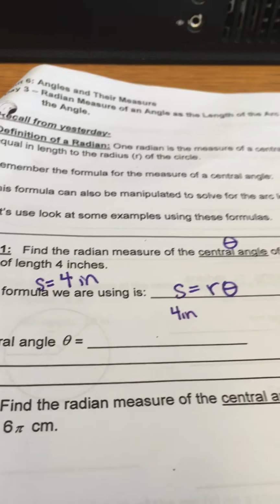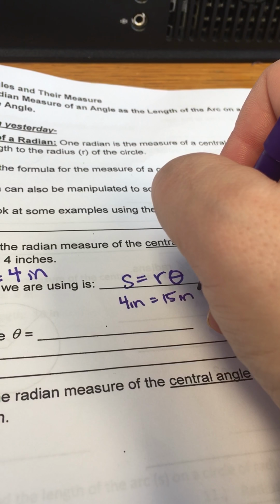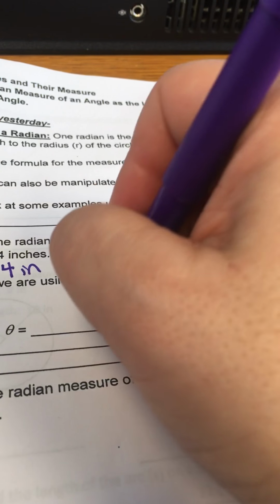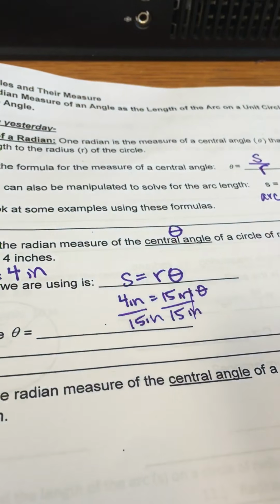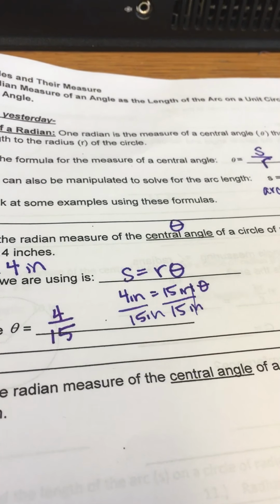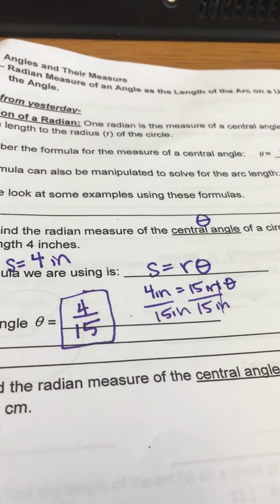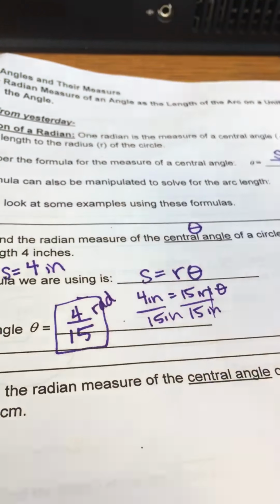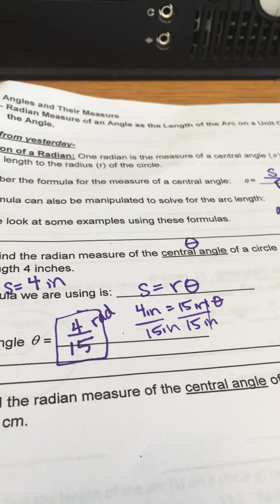Four inches equals 15 inches times theta. Get the theta by itself, divide by 15, divide by 15. The central angle is 4 over 15. Okay, so that's all you're doing. Since it is a central angle, we would say radians. At some point pi was already multiplied into that, so don't worry about adding pi. Do not change anything, leave it alone.